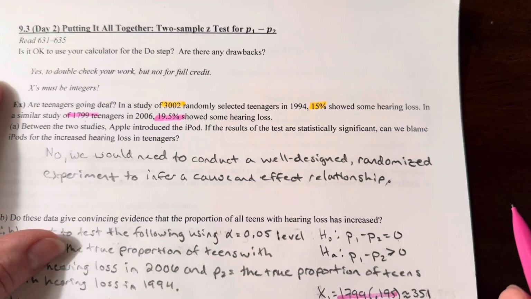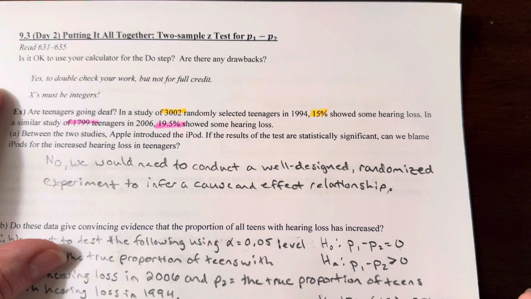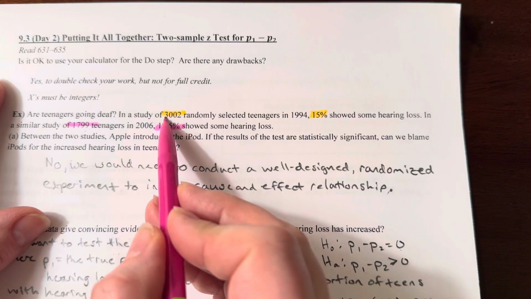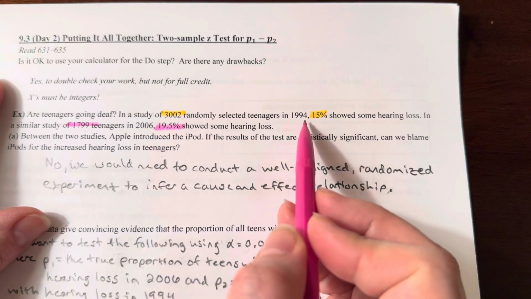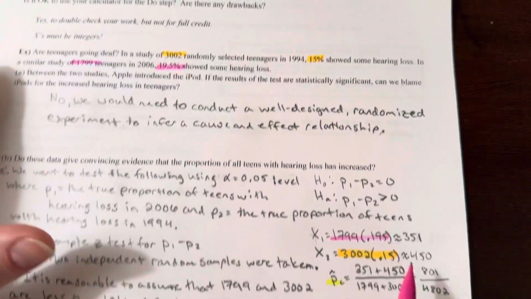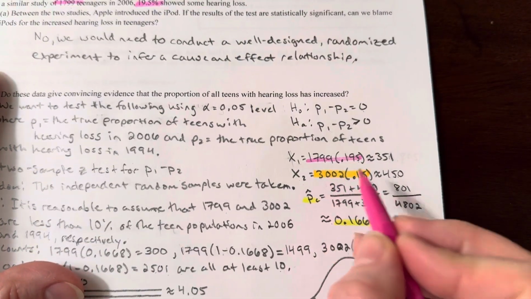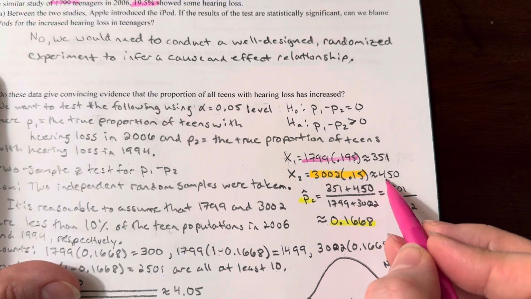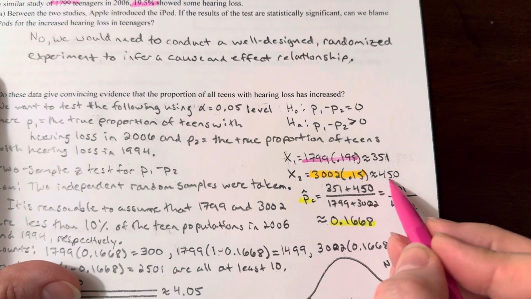Also, you can't have partial people. Now for my second successes from 1994, 3,002 teenagers were randomly selected in 1994, and 15% showed hearing loss. So I'm taking the 3,002 times the 0.15 to represent the 15%, and that equals approximately 450 teenagers with hearing loss.